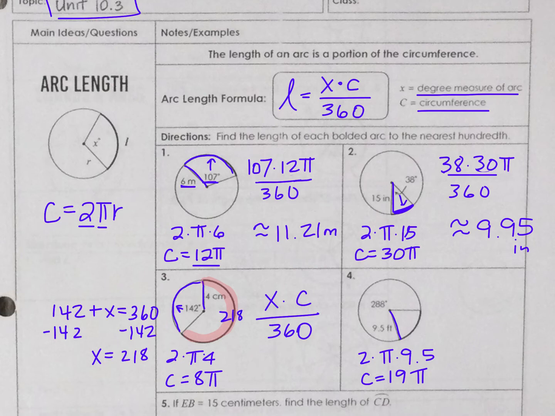So that's the number I'm going to write in place of my x. 218 times, we figured out our c earlier, it is 8 pi. So type that in your calculator and you would get 15.22 centimeters.